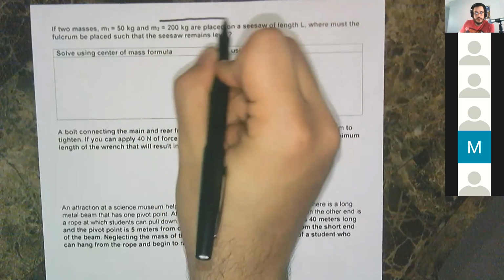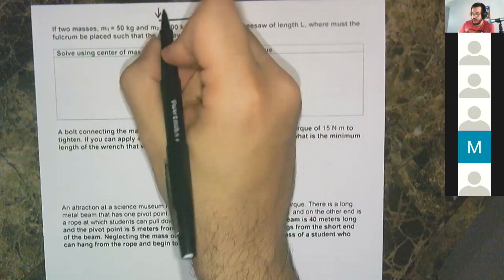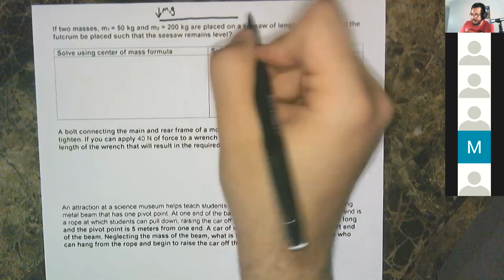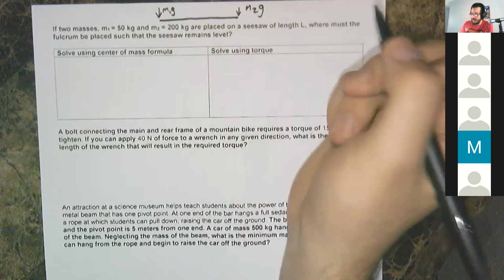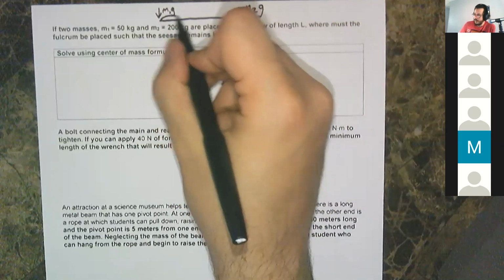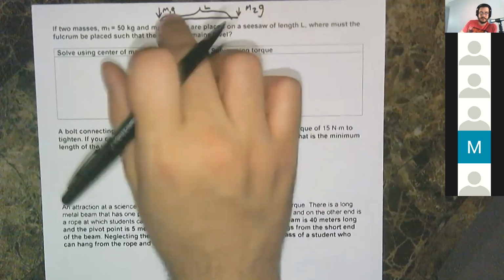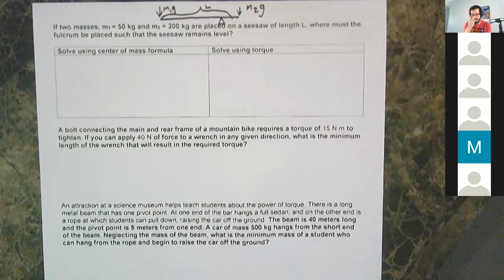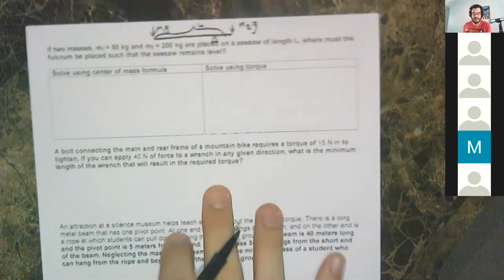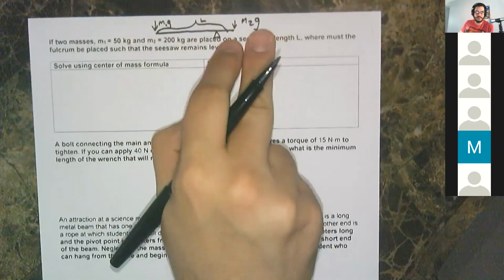So if we draw this situation out, we've got 50 kilos, so M1 g weighing this side down. We've got M2 g weighing the opposite side down, and they are L apart. Where do you put the fulcrum to balance it out? Closer to mass 2. But the question is, how close? How much of the length L needs to be from here to here versus from here to here?